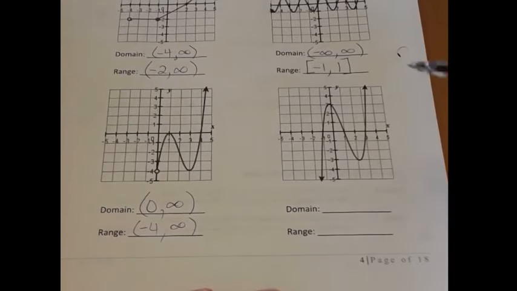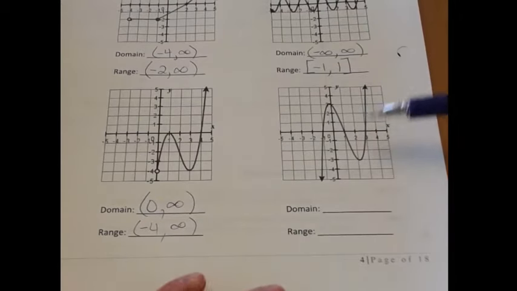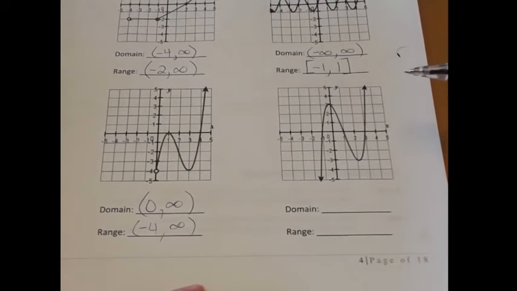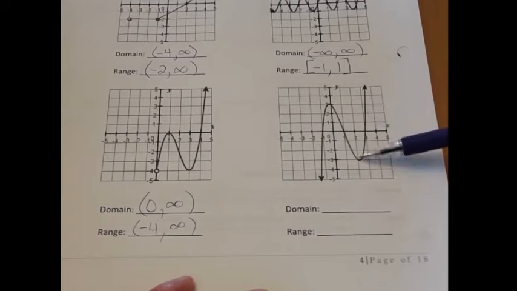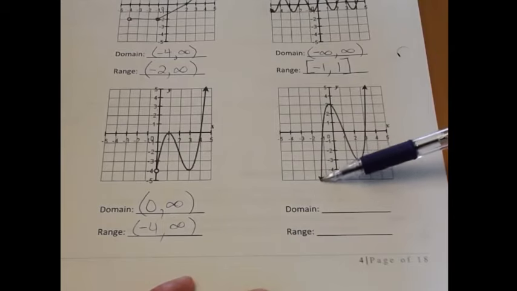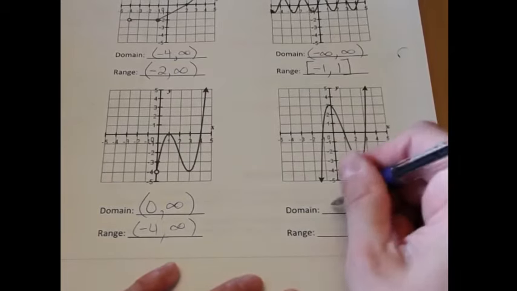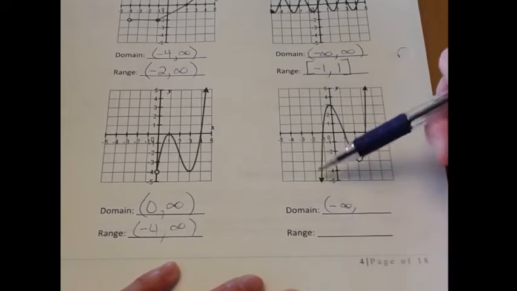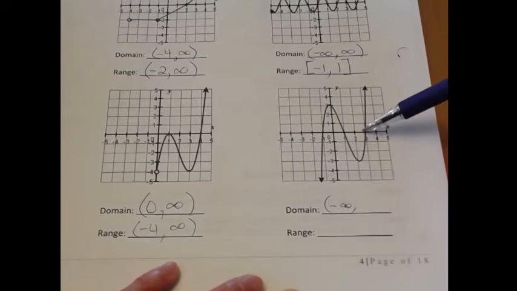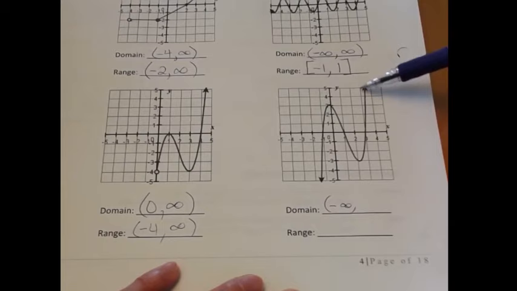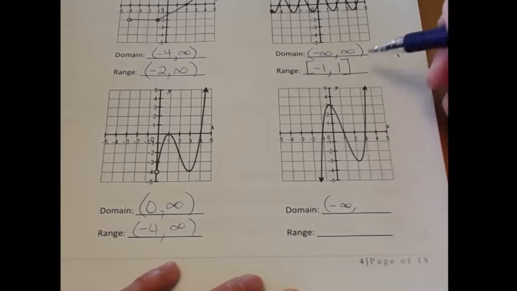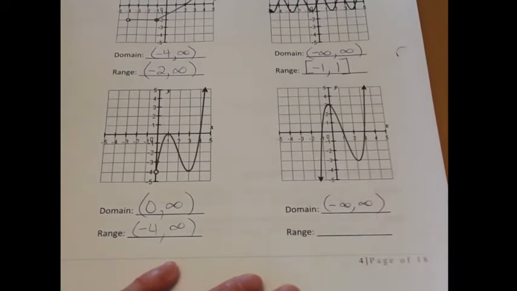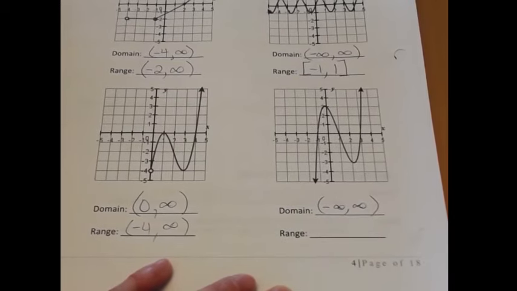For our last graph, we want to consider again the domain. It refers to all your x values. So trace this as far left as you possibly can, and you have this arrow, which implies we are approaching negative infinity. As you follow this to the right, notice that it's continuing to grow in the direction to the right. So we're going towards positive infinity, and there's my domain.